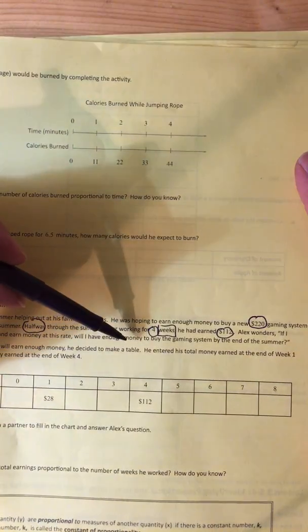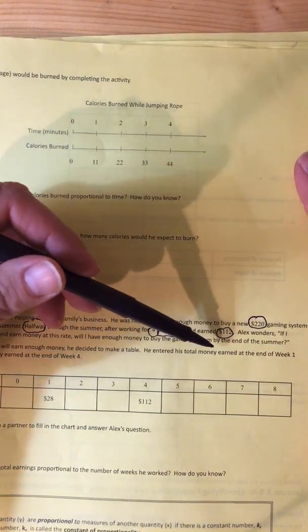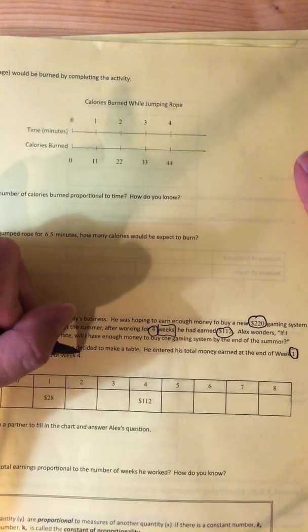So to determine if he would earn enough money, he decided to make a table. He entered his total money earned at the end of week 1 and his total money earned at the end of week 4.